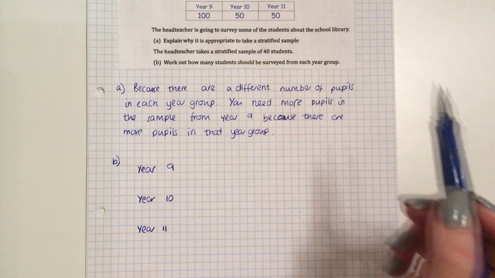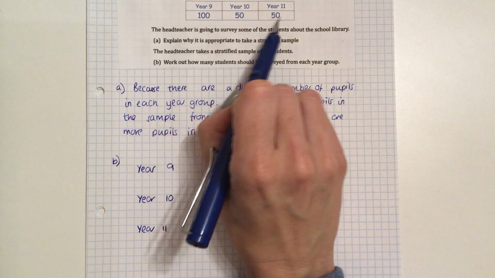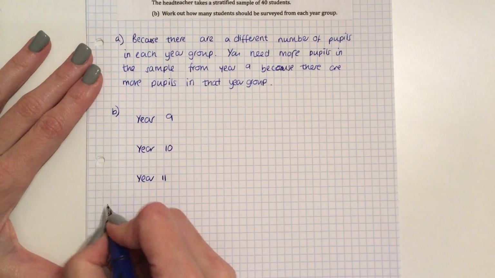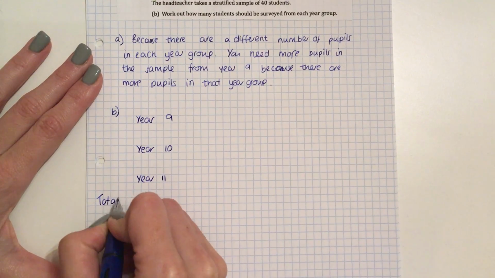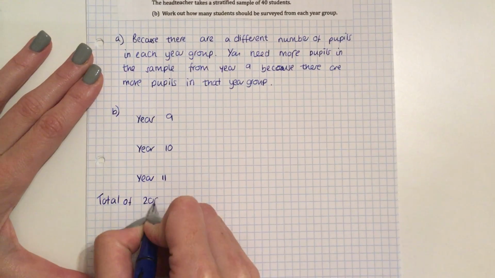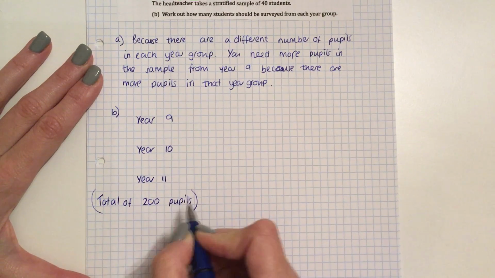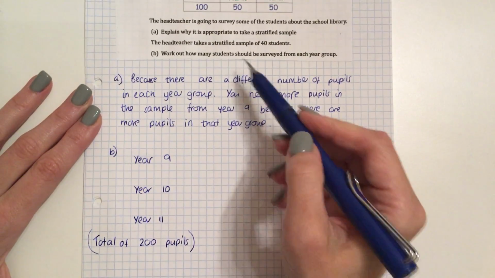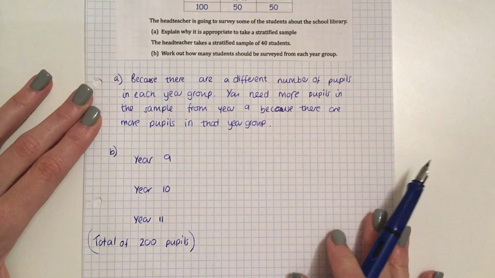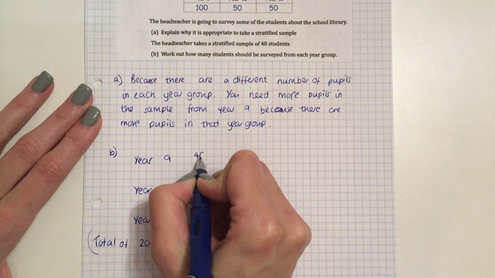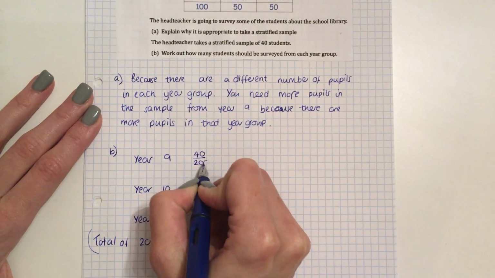So the way to work it out is we need to work out the total number of students altogether. There's a total of 200 pupils. I hope we all get where I've got that from: 100 plus 50 plus 50 is 200. So I know that we need 40 out of the 200 pupils.